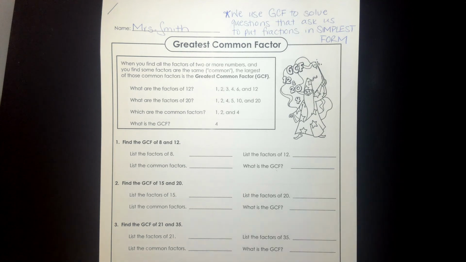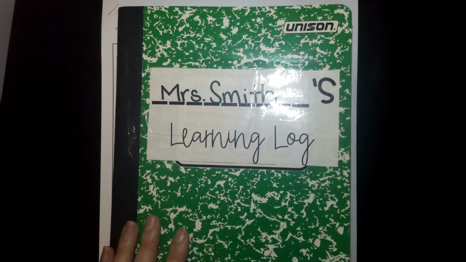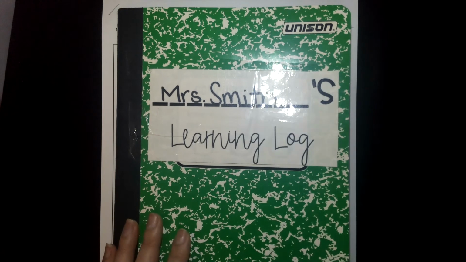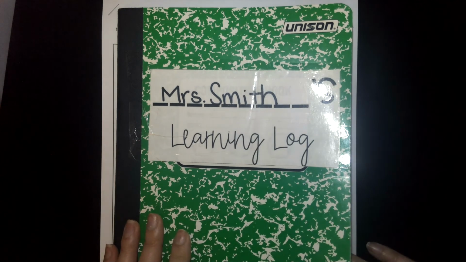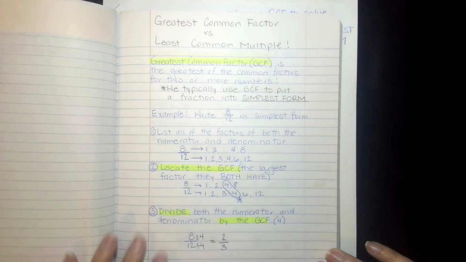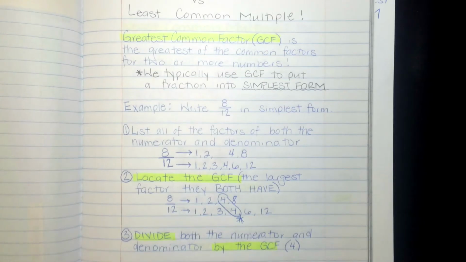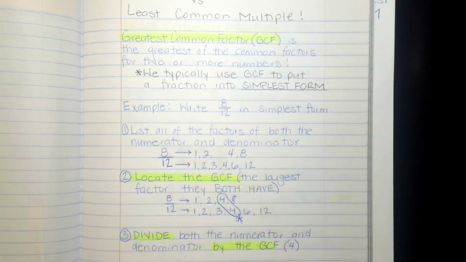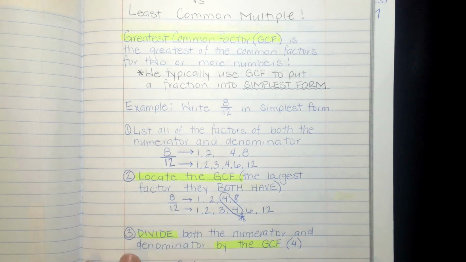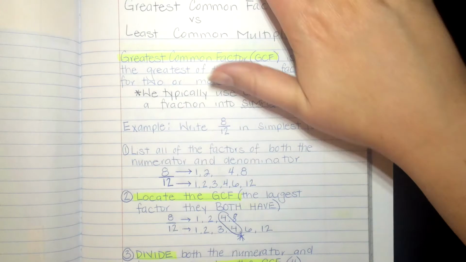If you're in my class, we put together in our learning logs two different pages that compare and contrast the greatest common factor and least common multiple. If you're in Mrs. Schnett's or Mr. Tillish's class, you can pause your screen and look at this page and copy it down if you think that it would help you.